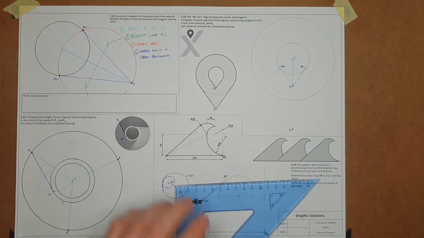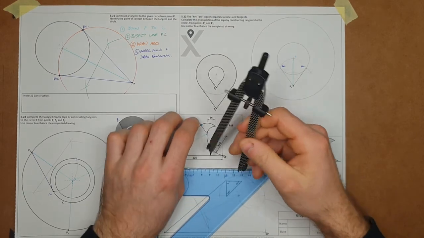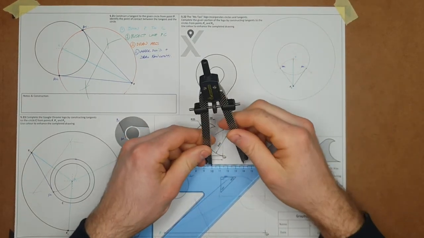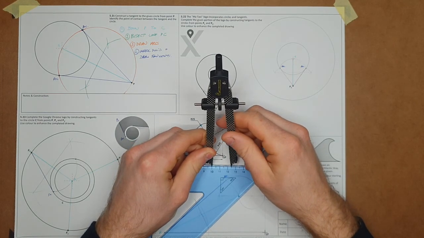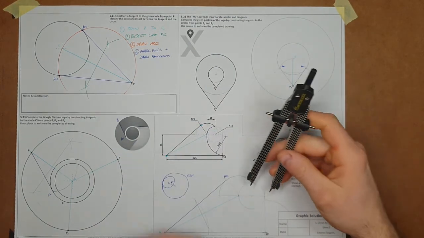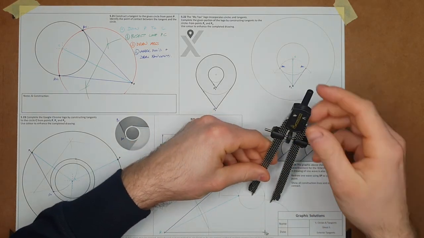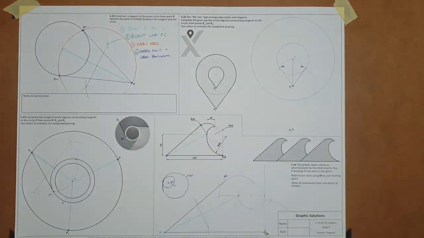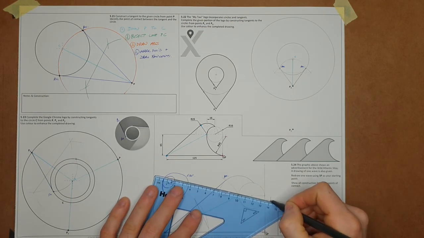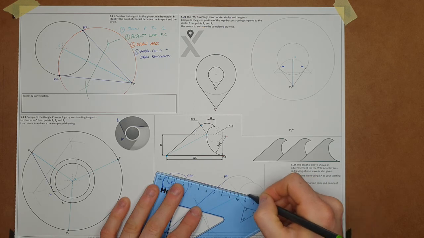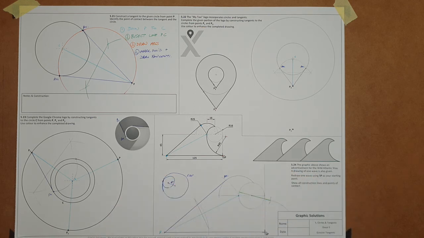So if I set my compass to 24, here's my 24 mil. Set your compass to 24 and work from the center of that 16 back. Now, that's all I need to do for finding the center point, but to find the exact point of contact between the two circles, join the centers and extend. And that's it. Okay, that is the correct center point of the radius 40.